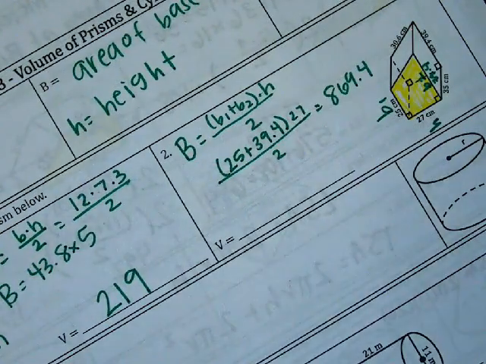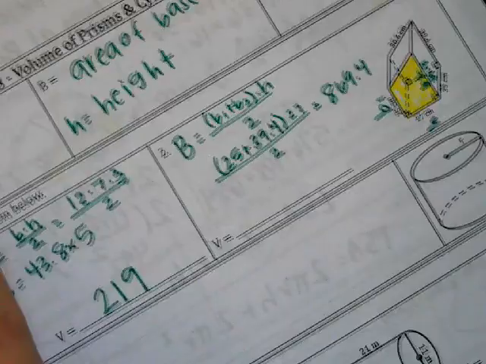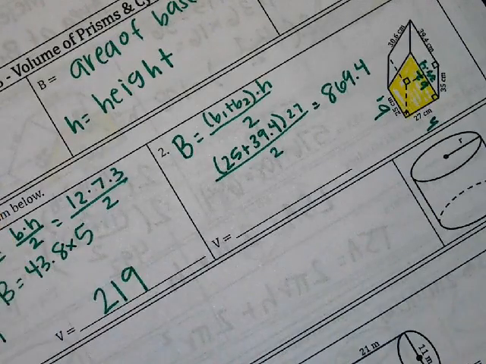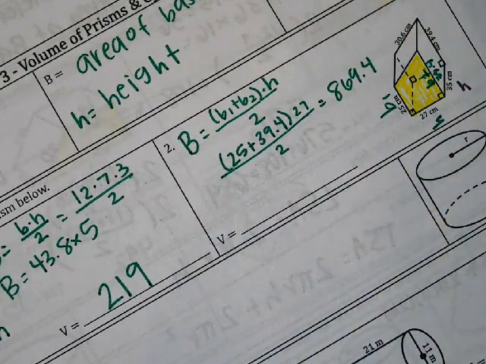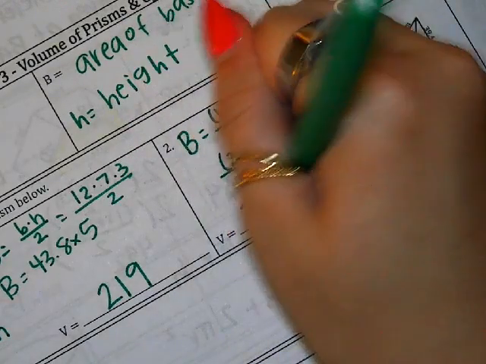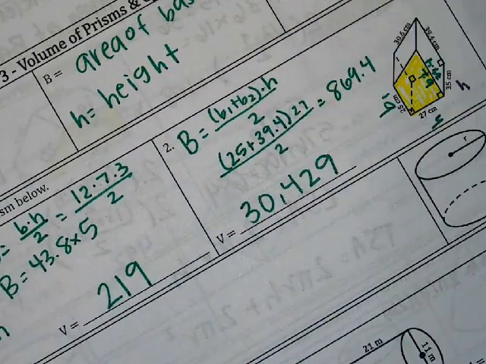Now remember, it's not just big B, it's big B times height. So now I need the piece that connects them. My piece that connects trapezoid to trapezoid is 35. So you just say times 35 in your calculator, and that gives you this ginormous number. It's okay if it's a ginormous number. You're filling the entire 3D figure up with something, so it's okay.